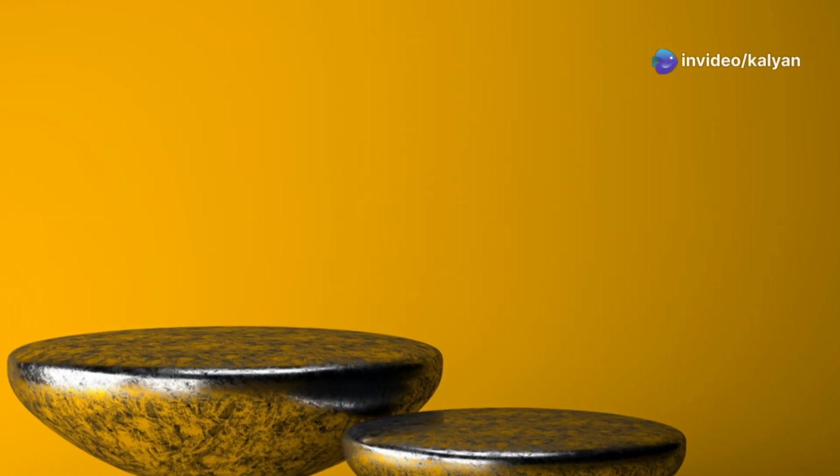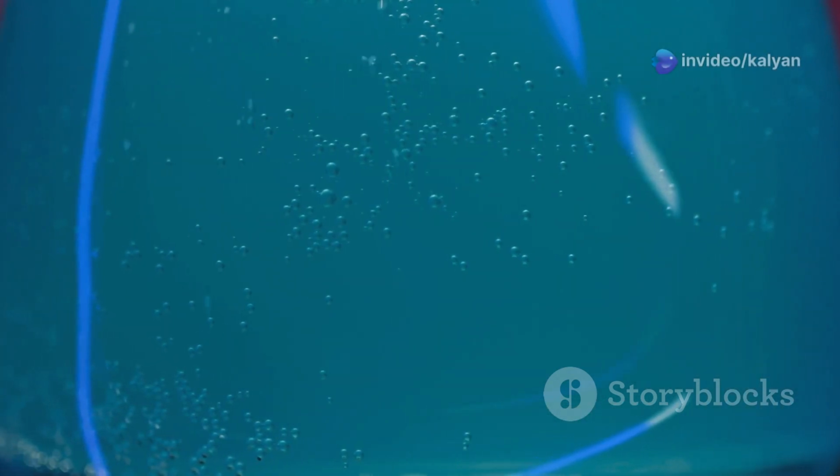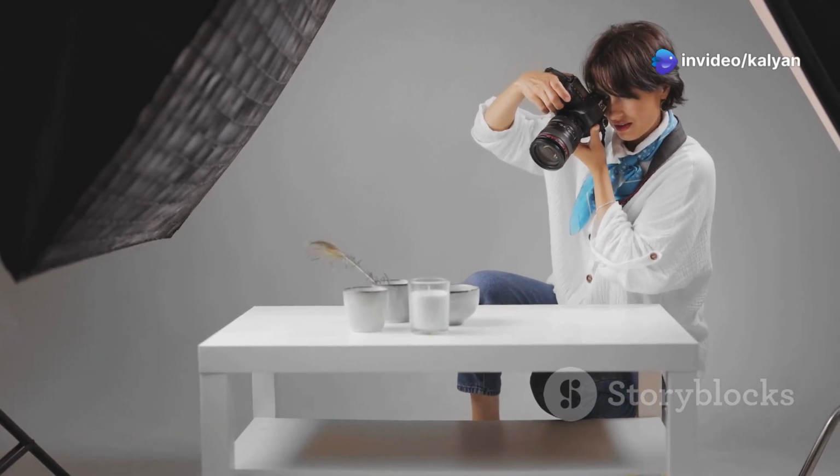First, use real-world references. Observation is key to achieving realism. Study real-world materials and lighting conditions, paying attention to how light interacts with different surfaces. Use photographs and real-life objects as references for your PBR materials and lighting setups.